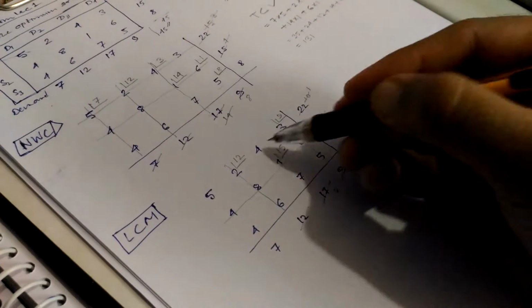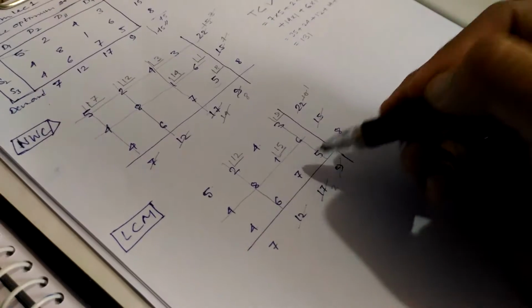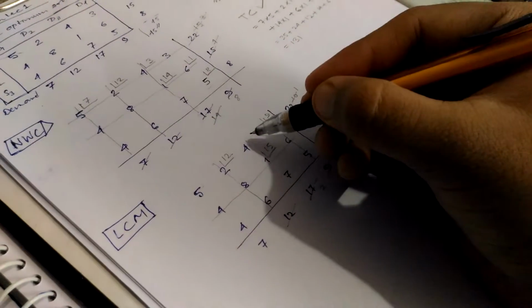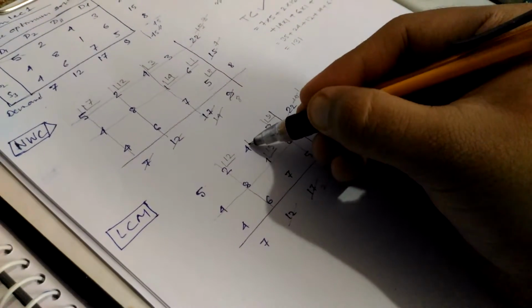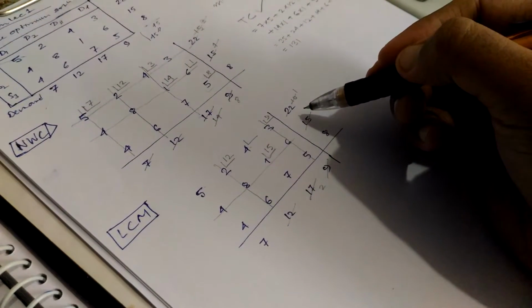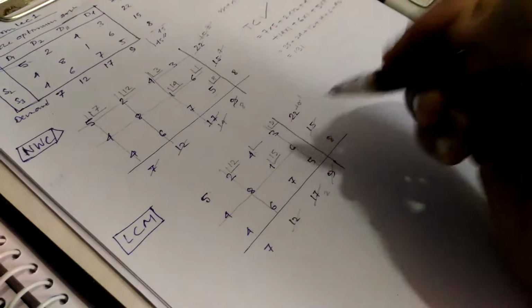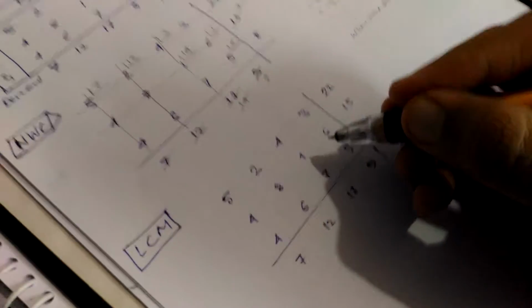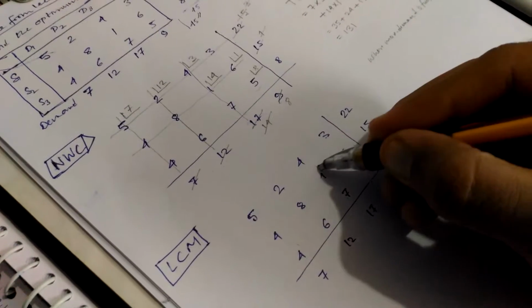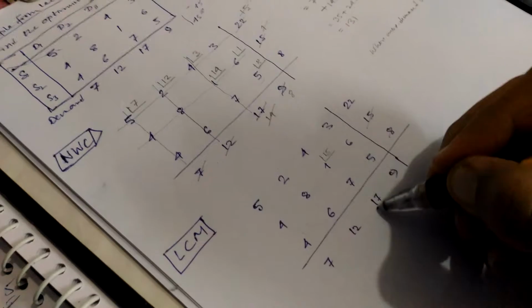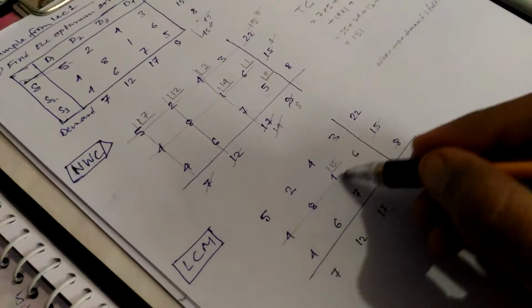Now in the remaining matrix it is 5, 4, 4, 7. 4 is minimum, so take any of the 4s. So we will be taking, suppose we are taking this 4. One is minimum, so make an angle here, 1. Between 15 and 17, 15 is minimum, so write 15. Then here is only 2 left, so strike out this.